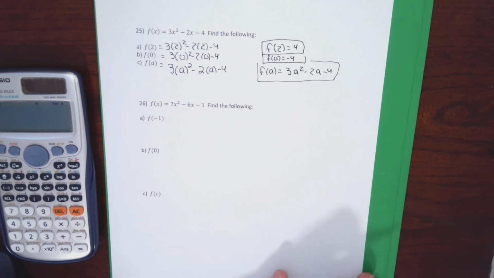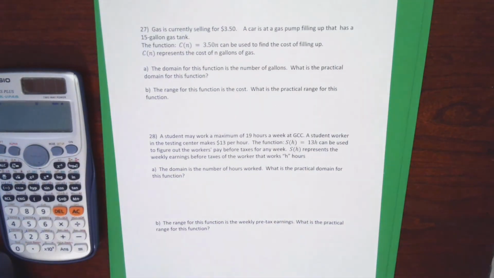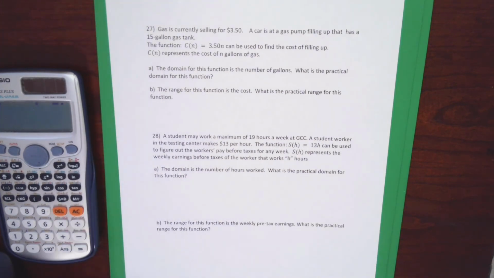We have a few word problems to do. They're not really word problems per se. I guess they are really word problems, but there's no real algebra. They're more logic questions, and they're logic questions that relate to domain and range. So maybe let's just do 27 together so we can get a feel for these.